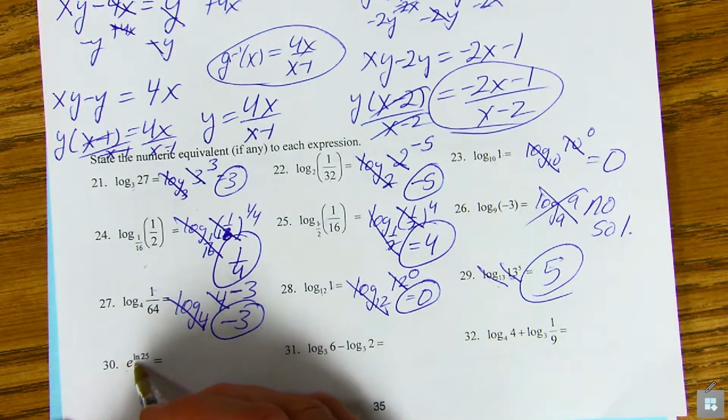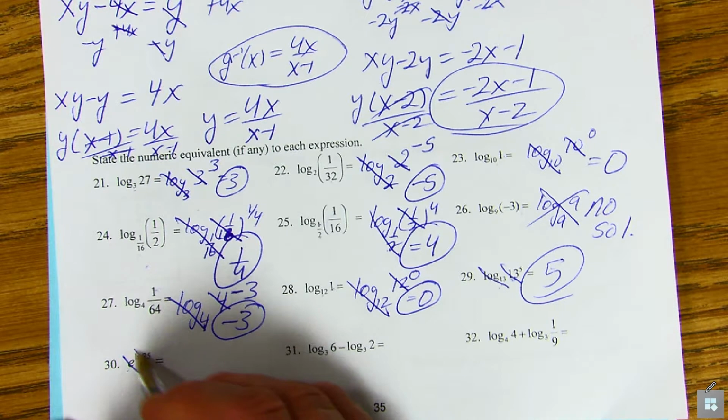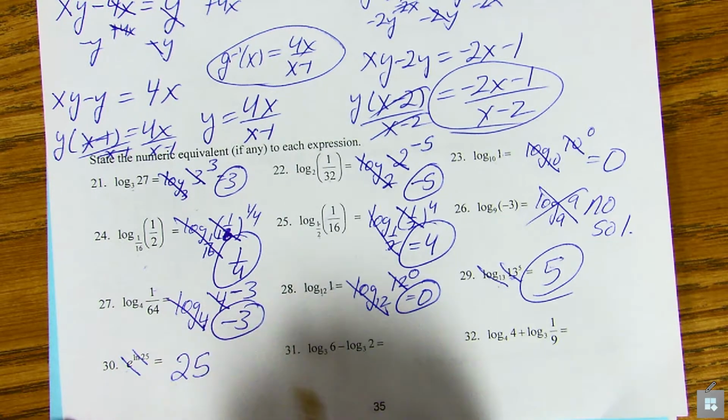E to the exponent of ln. Remember, ln has a base of e. We never write it, but it's there. So that just simplifies, leaves me with 25.